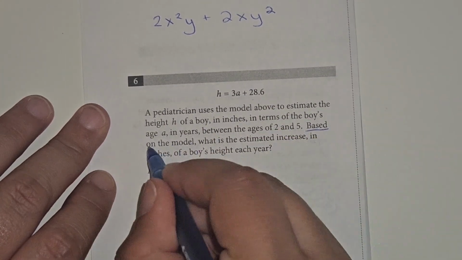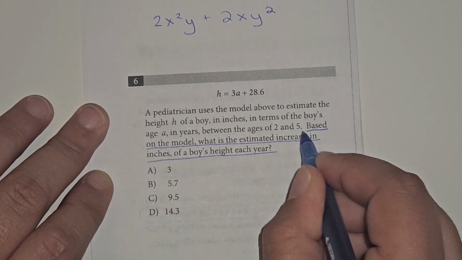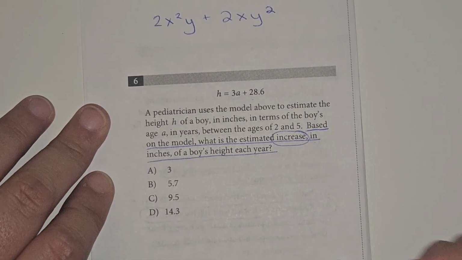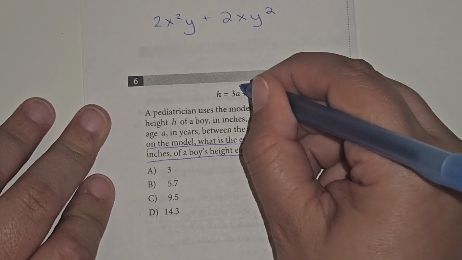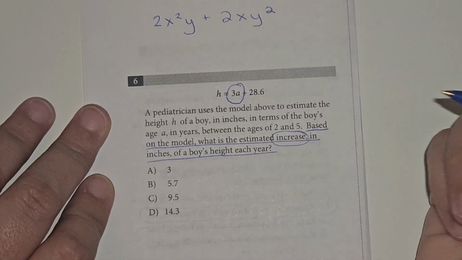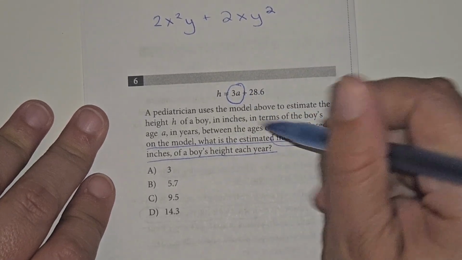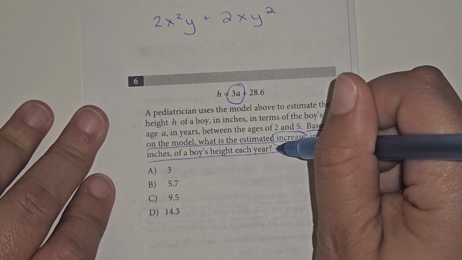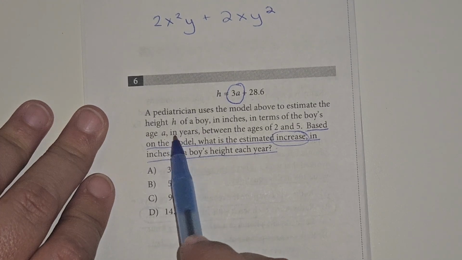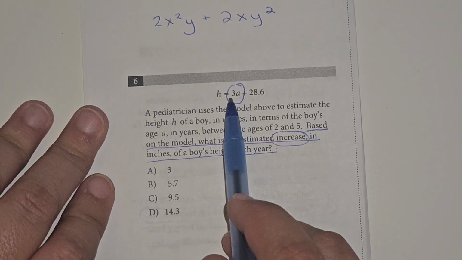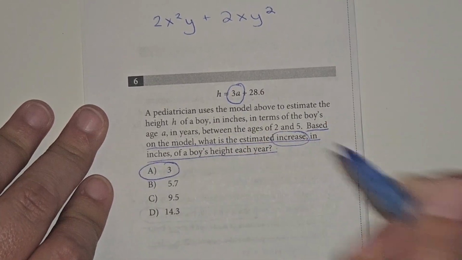All right, so I'm going to go ahead and underline the question. And we're looking for an increase. Well, an increase is going to be attached to a variable. So this one's pretty simple after the other one, and we know that the increase in inches per year, because remember the height is times a in years, so that means 3 inches per year. The answer is 3.